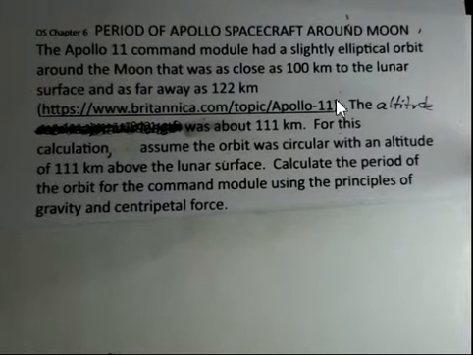On average, let's say the altitude was about 111 kilometers. I want to do this for circular motion. So it's not a big cheat to do this. We'll get the correct answer. So the altitude average is 111 kilometers. We're going to assume the orbit was circular instead of an ellipse, and again, that's legal to do here. We're not going to get a terribly wrong answer.